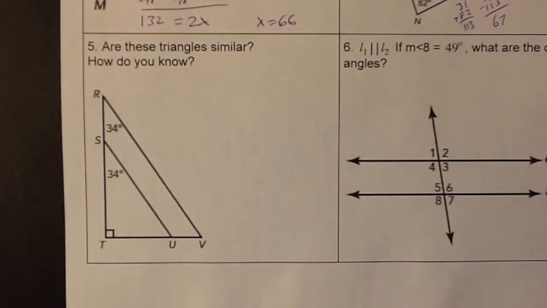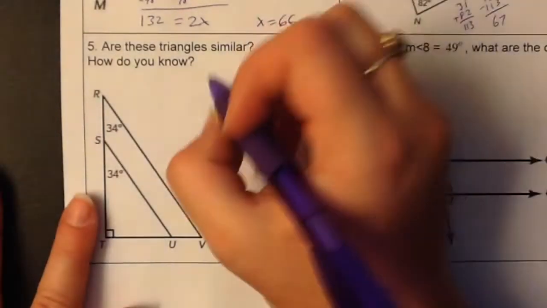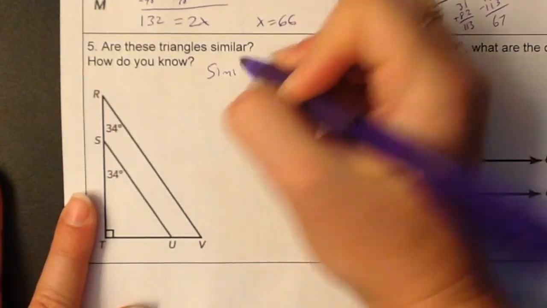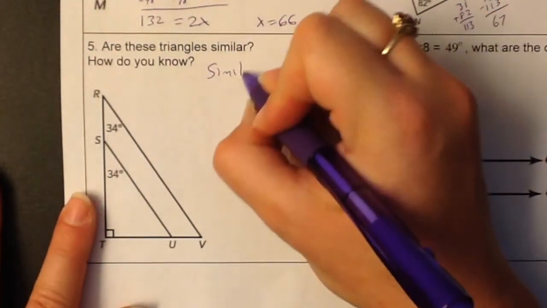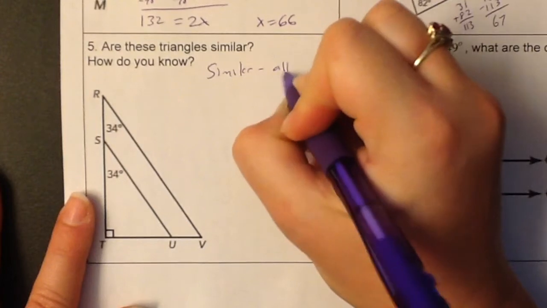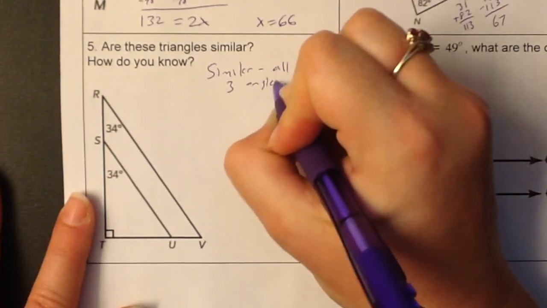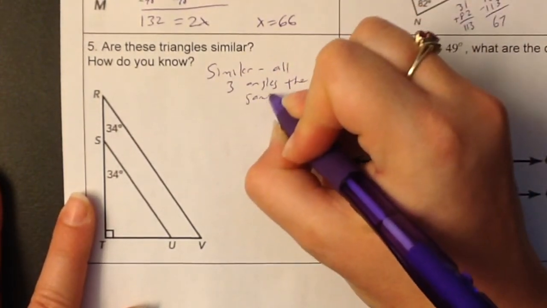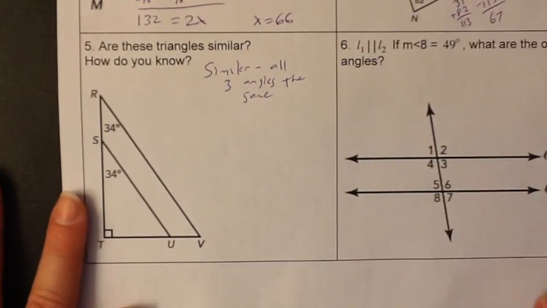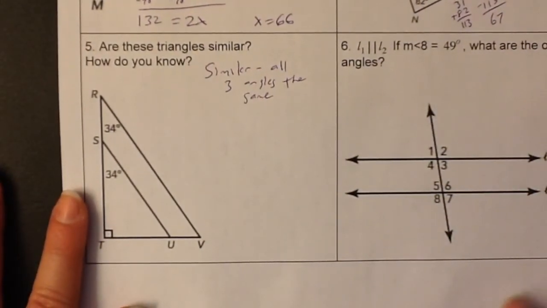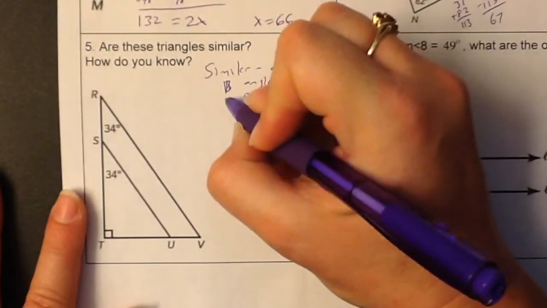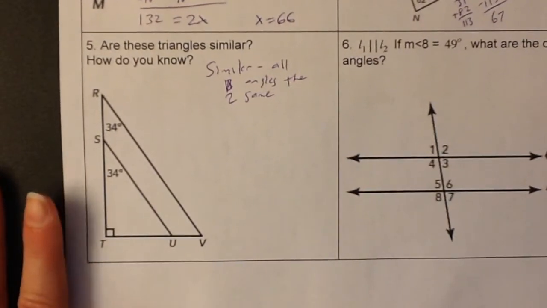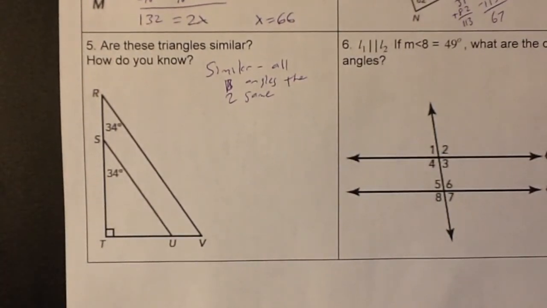Alright, number 5. Are these triangles similar? How do you know? So triangles are similar if they have all 3 angles the same. But we kind of just saw that if you know two angles, then you know the third. So it's actually not really true that you need all three. You actually only need two angles. That's the kind of cool thing. So if we have two same angles, the triangles are similar.